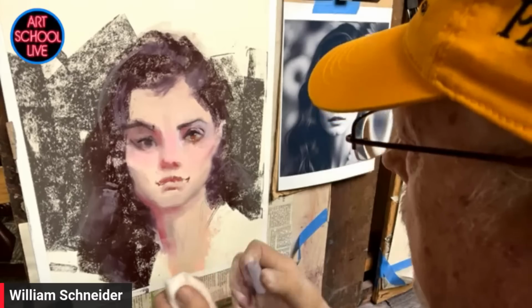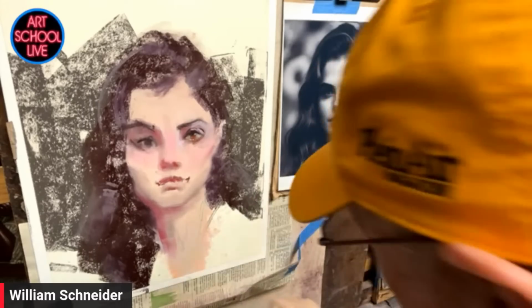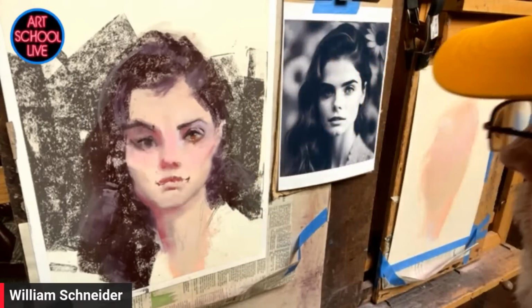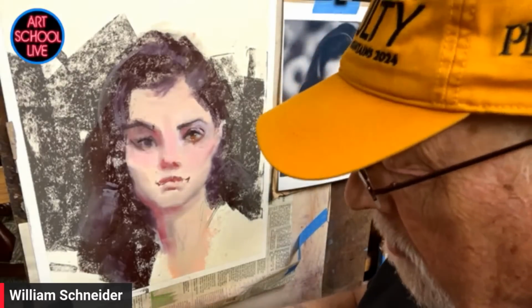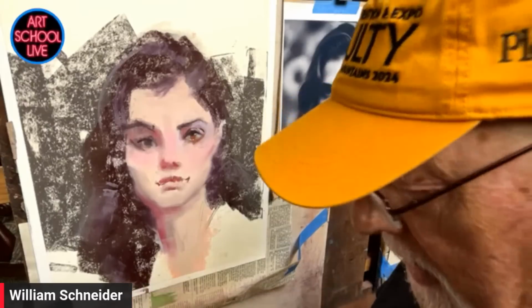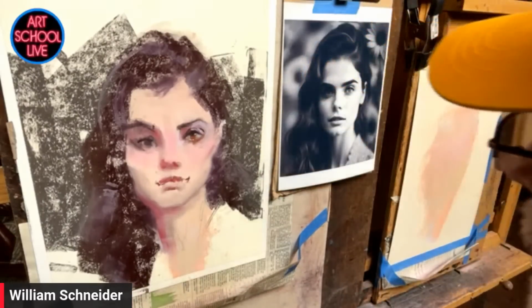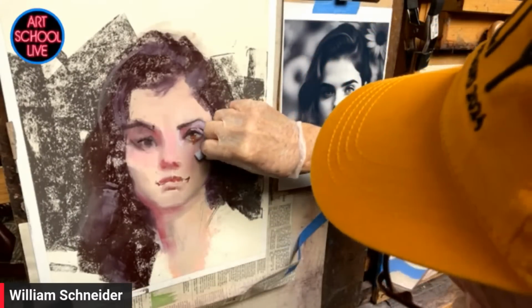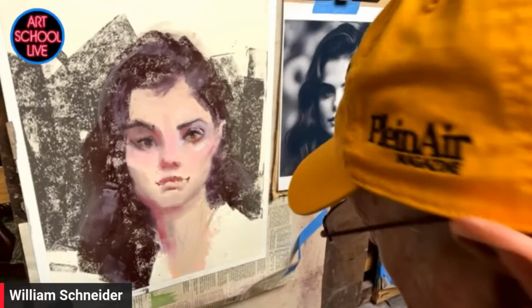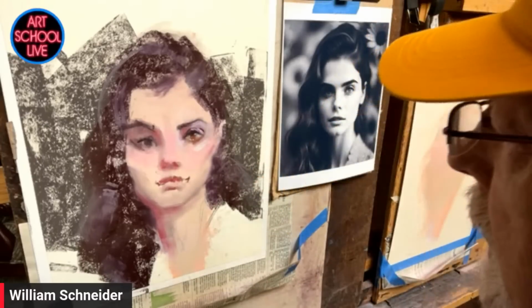And it's helpful if you remember that there are 5 buckets of information: shape, value, color, temperature, edge, and design. And if you put all your information mentally in one of those 5 buckets, it's easier to hang on to it.